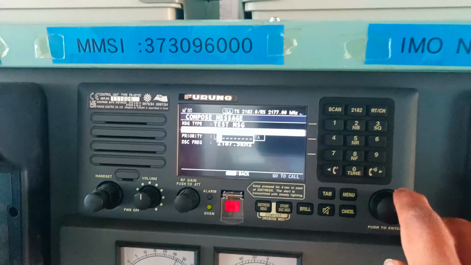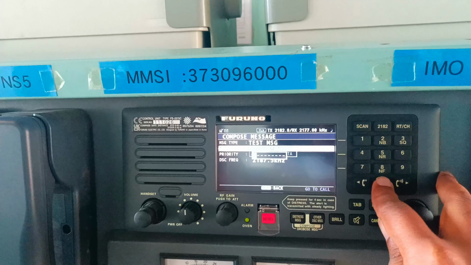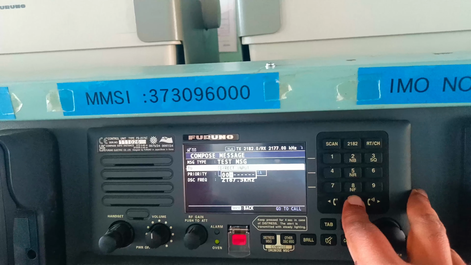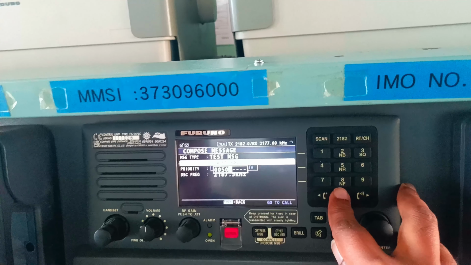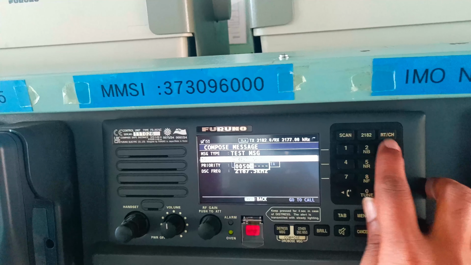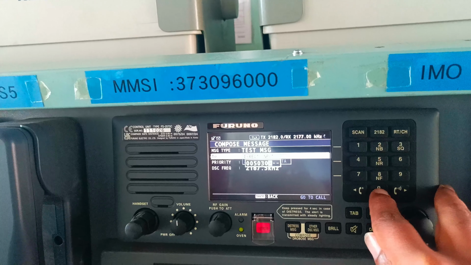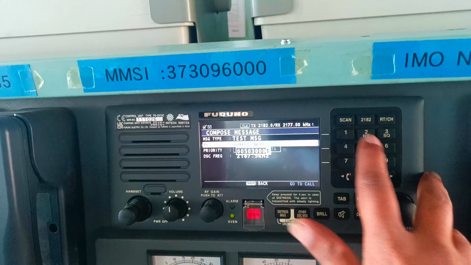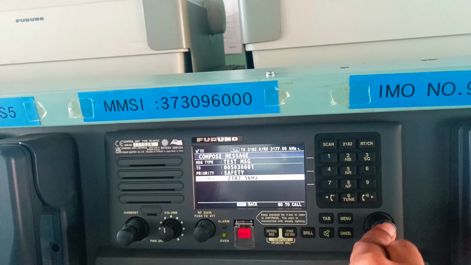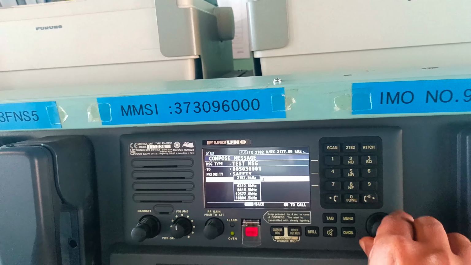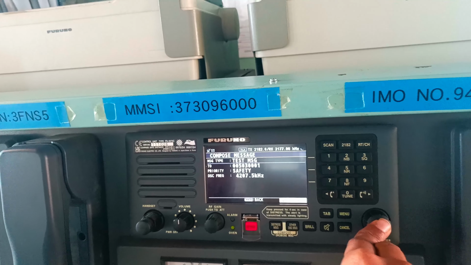For example, if we are in Australian waters, we give the distress messages and test messages to Wiluna. It is the nearby coast station, so we will just select this one. Okay, and you have to check the frequency. If you want to send on 2187 or 4207, any frequency, and go to call.